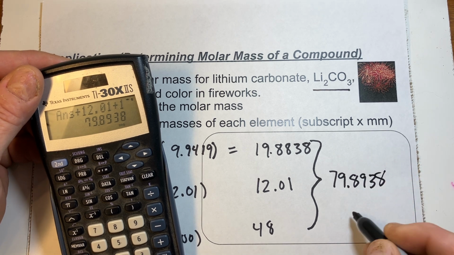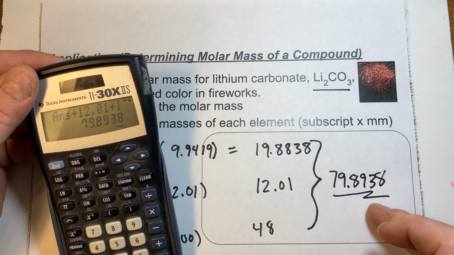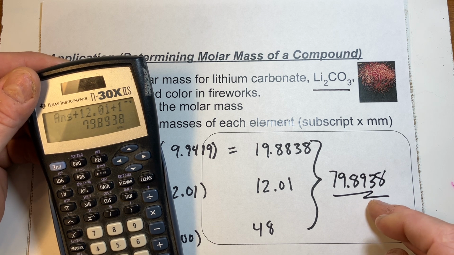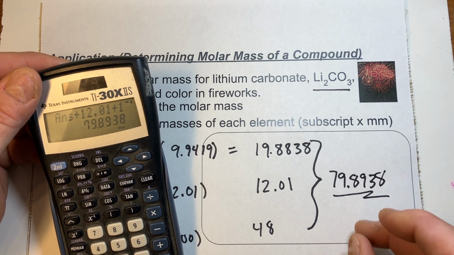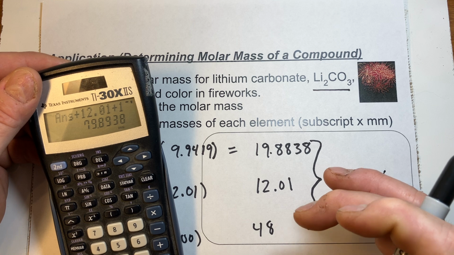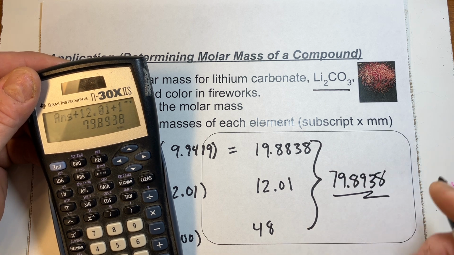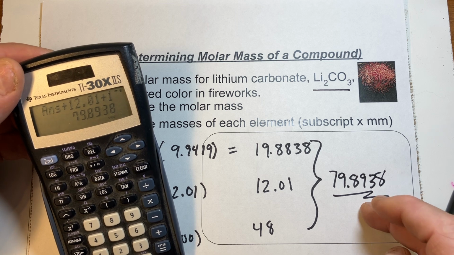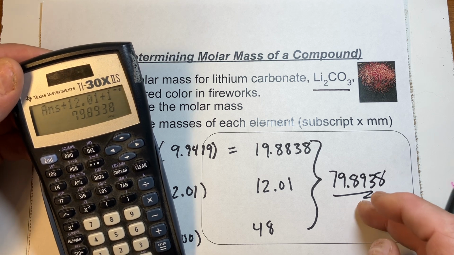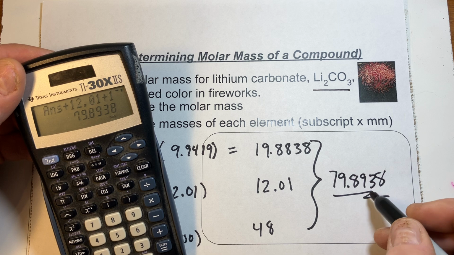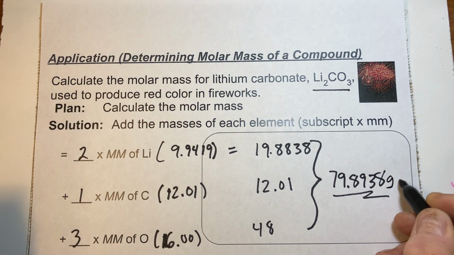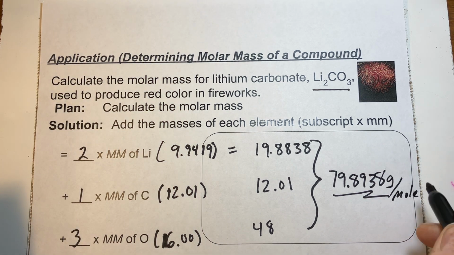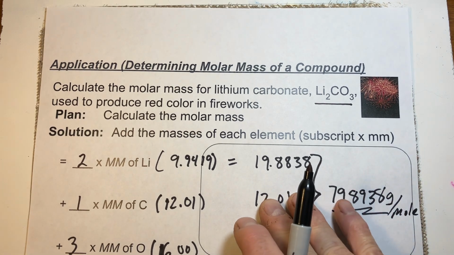And I get, if I've done this right, 79.8938. I just want to mention during conversion problems that we don't consider that this is a limitation on the sig figs. Remember, information we're using from the periodic table in a conversion factor is not going to limit our number of sig figs. The measurement we start with in the lab is what we use. So this will be 79.8938 grams per mole of lithium carbonate.